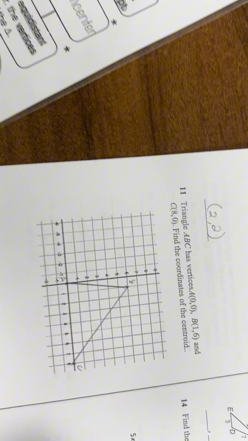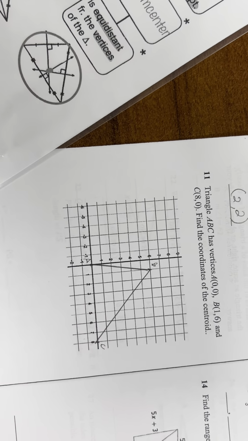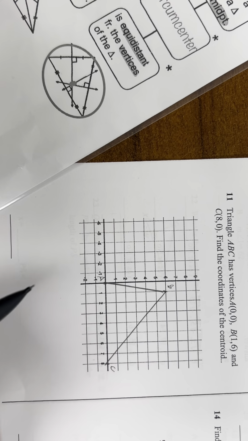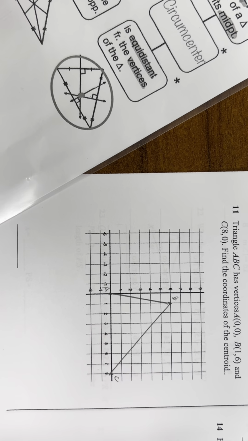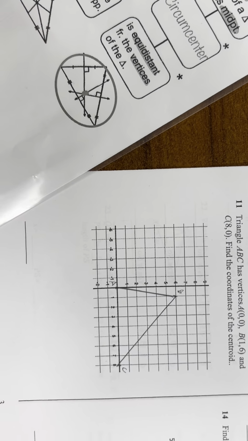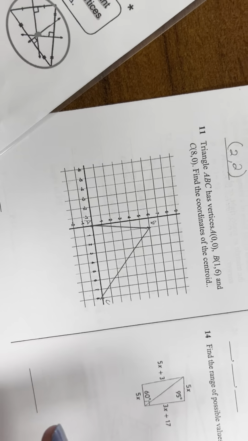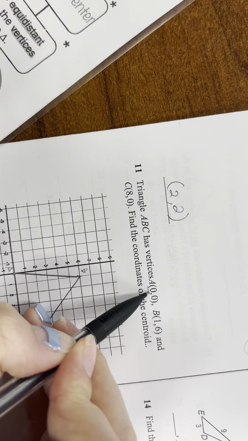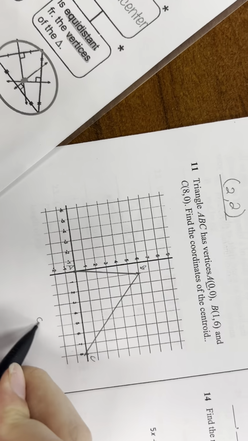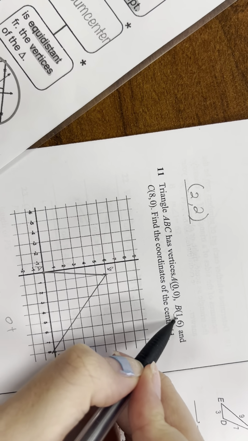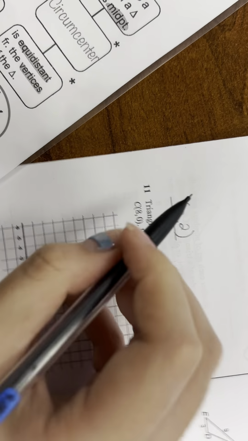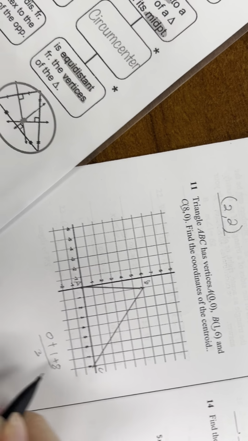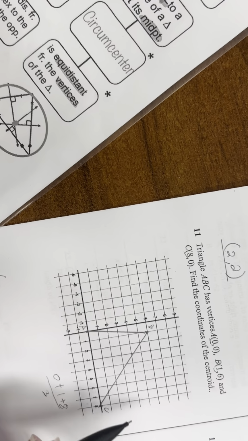To find the centroid, this time we have a different method: you add all the x's and divide by 3 to find the x of the centroid, and then you add all the y's and divide by 3 to find the y of the centroid. What I mean by that is, you see how A, B, and C are coordinates? For A, x is 0. So 0 plus x of B, which is 2, plus x of C, which is 8. Whatever you get, you divide by 3 to find the x of the centroid, okay?